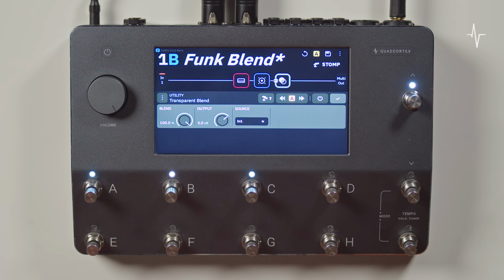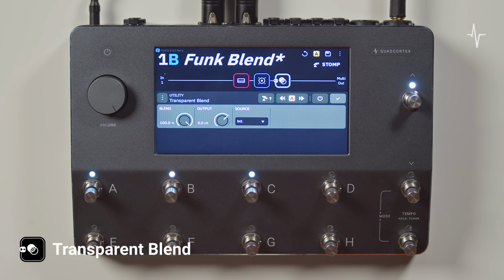And for the sake of demonstration purposes, if I had the blend at 100%, you'd only be hearing the sidechain signal, i.e. the input DI. So that's transparent blend. On the surface, a very simple device, but it could be taken further to offer a new level of creative control.